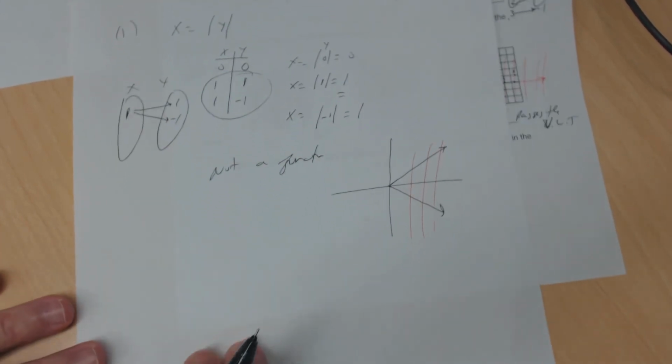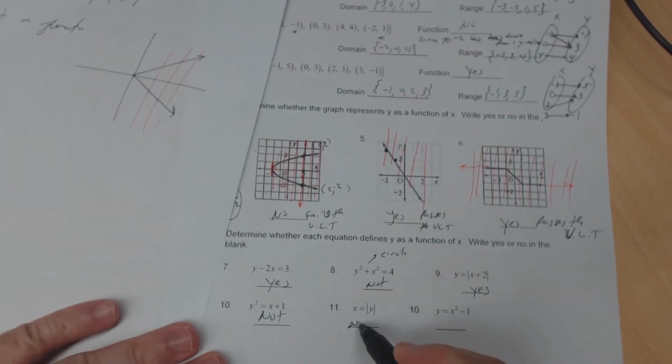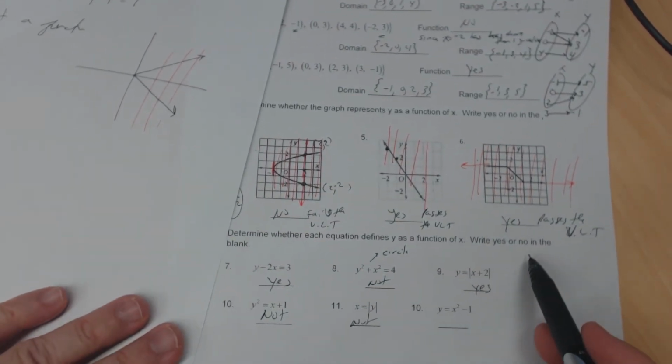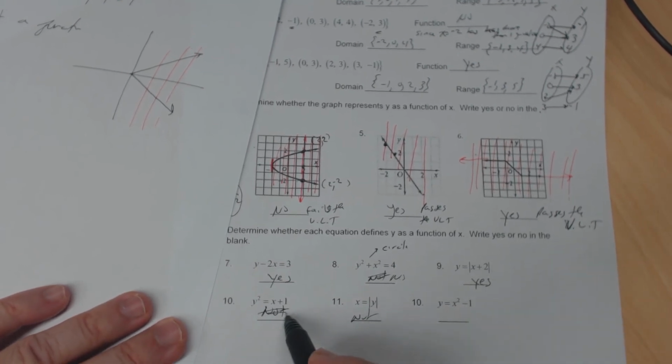All right. And then number 12. So that one is no, not a function. Now I said right, yes or no. So you should say no for each of those. No, no, no.